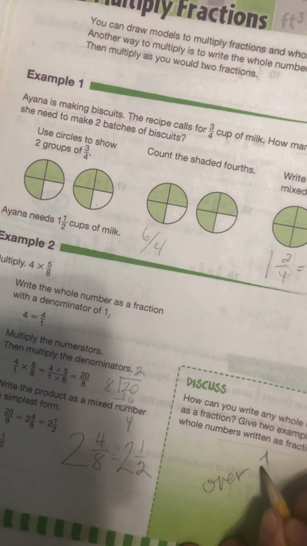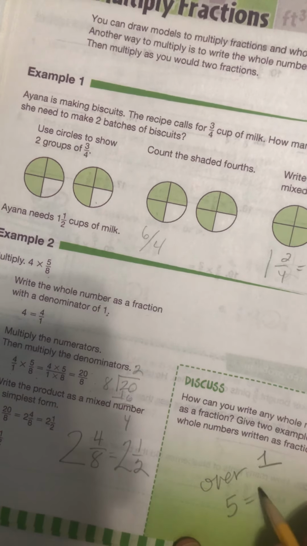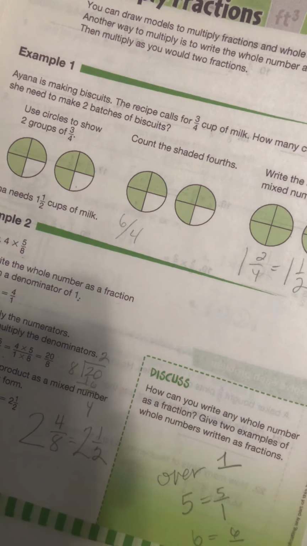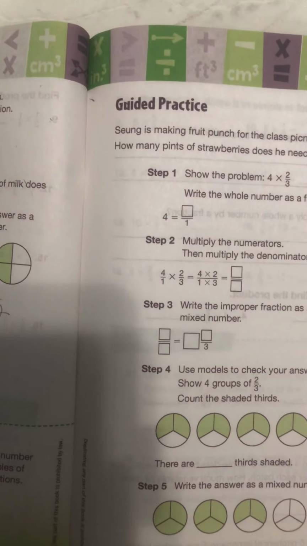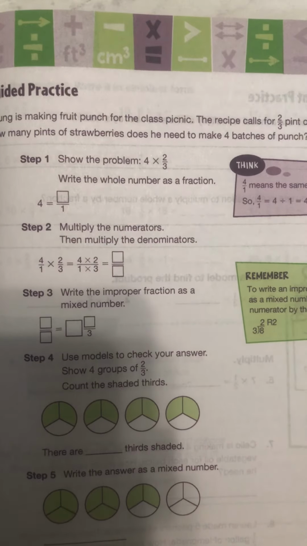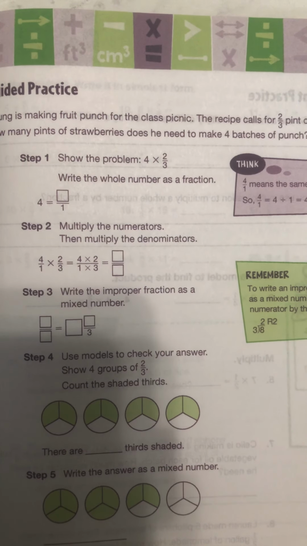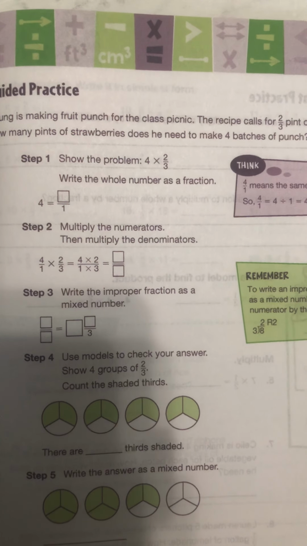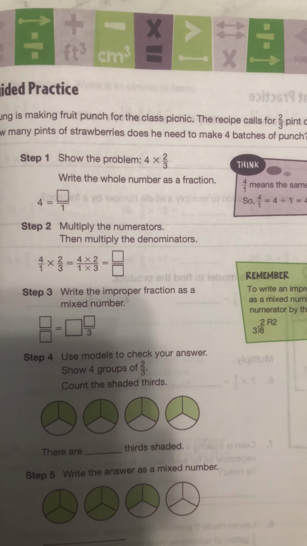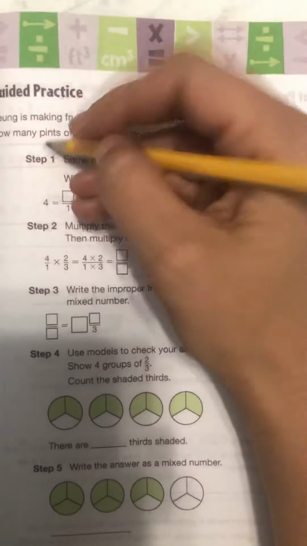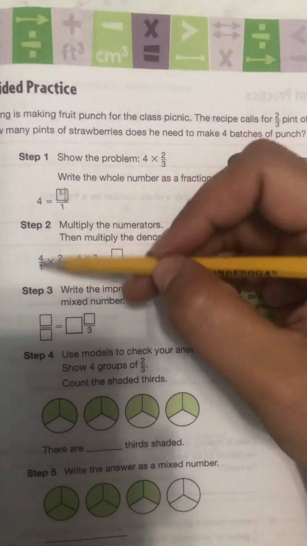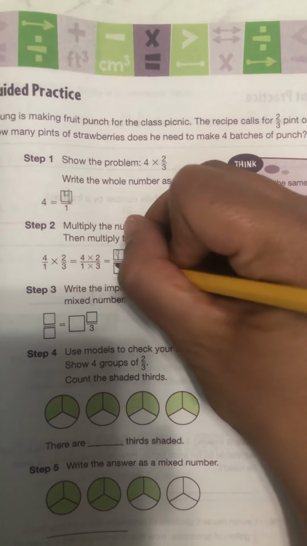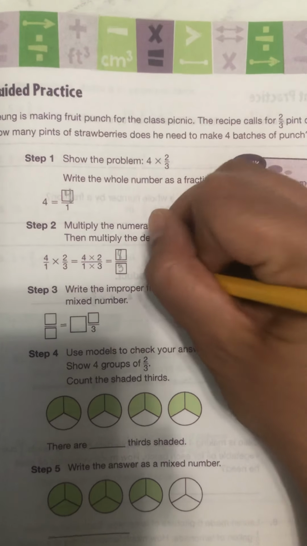Siyung is making fruit punch for his class picnic. The recipe calls for 2/3 pint of strawberries. How many pints of strawberries does he need to make 4 batches of punch? Show the problem 4 times 2/3. Write the whole number as a fraction. So we're going to write 4 as 4 over 1. So then we have 4 over 1 times 2/3. You multiply the numerators, that's 8. Multiply the denominators, that's 3. And then divide 8 by 3. 3 can go into 8 2 times with 2 left over. So my answer is 8/3, which is equivalent to 2 2/3.